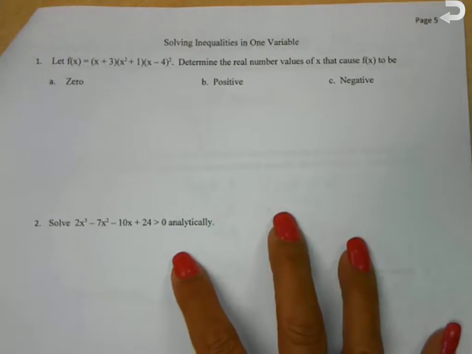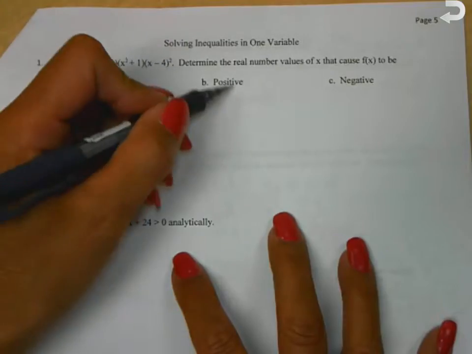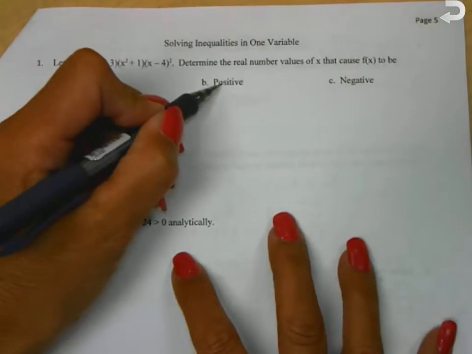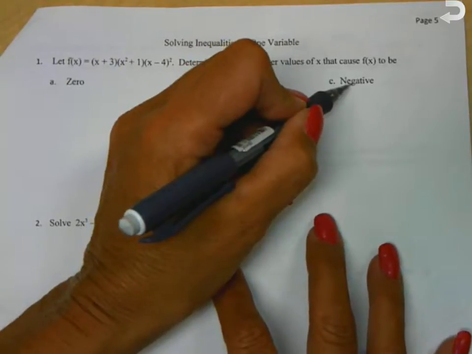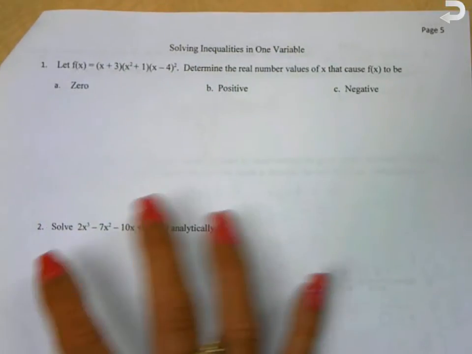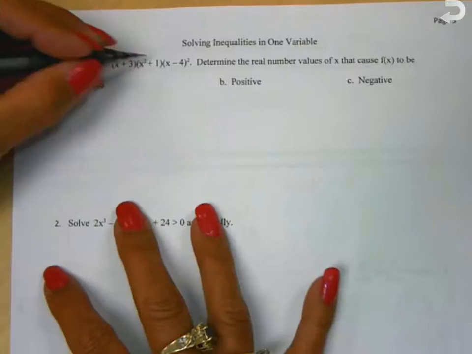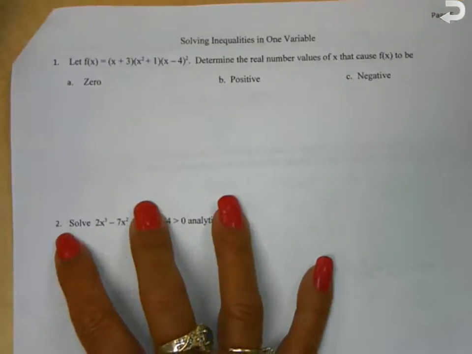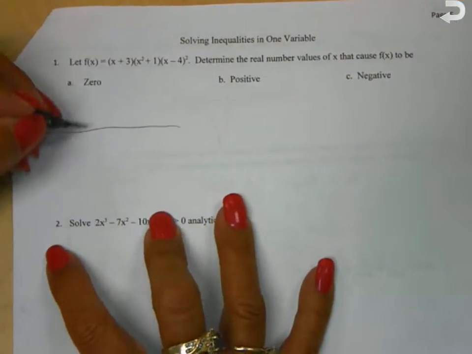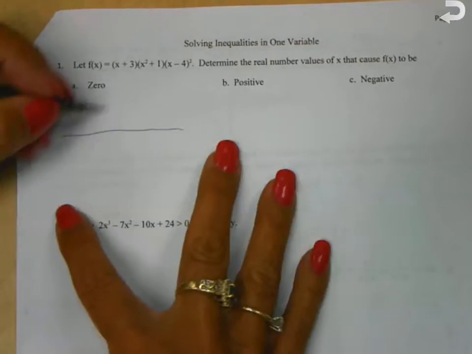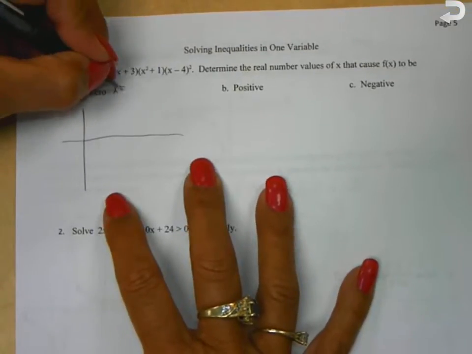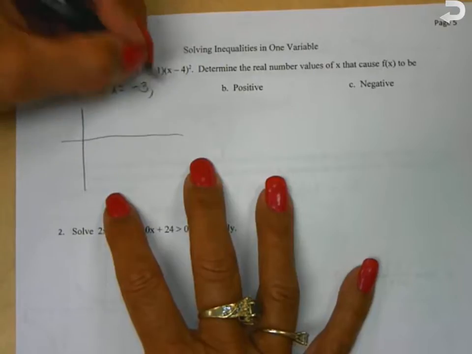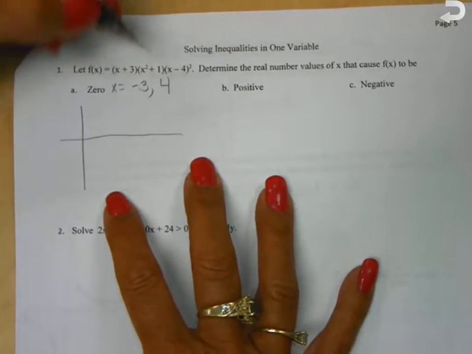So we want to find what kind of inputs are going to cause our output to be 0. What kind of inputs are going to cause our output to be positive values? What kind of input will cause our output to be negative? Now the first thing we're going to do is sketch a graph of this function f of x. So if I look at a graph, I know that I have zeros at -3 and 4 on the real number system.